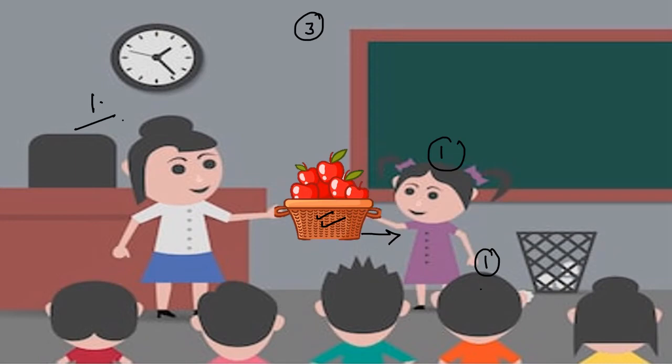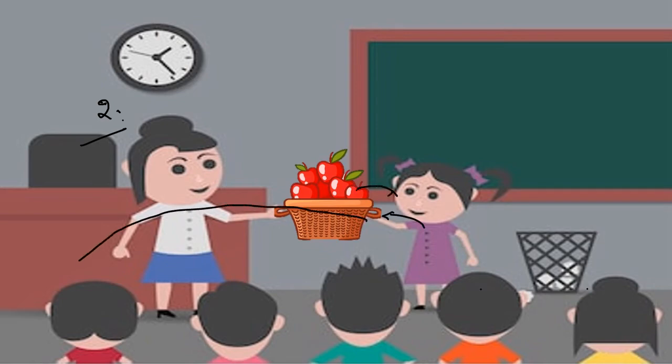Now come to the second way of distribution. In the second way, the teacher can call each student one by one to take their apple and return back to their seat through another path. Means they will come to the teacher, take their apple, and then return from another path. Similarly, this girl will come to the teacher, take her apple, and return back from another path. So this way all the students will come one by one, take their apple and return back to their seat following another path.